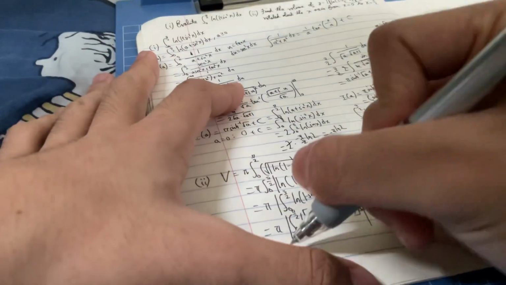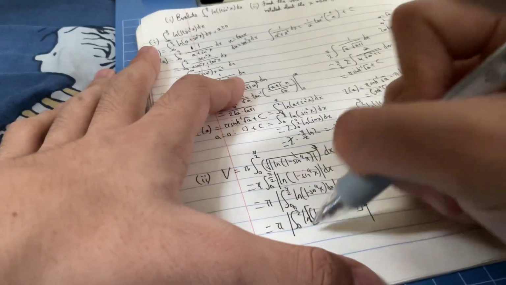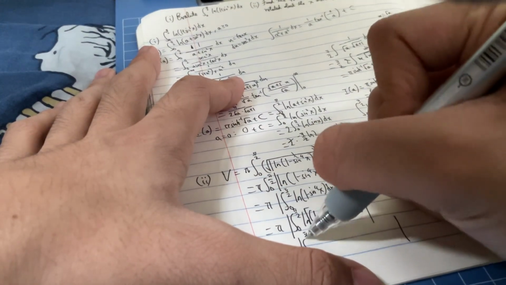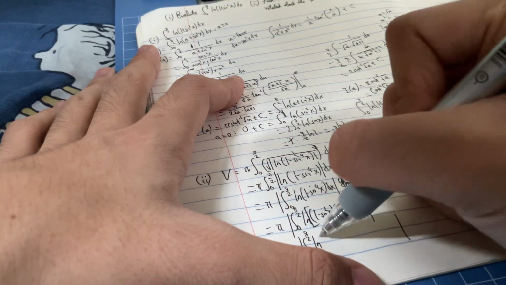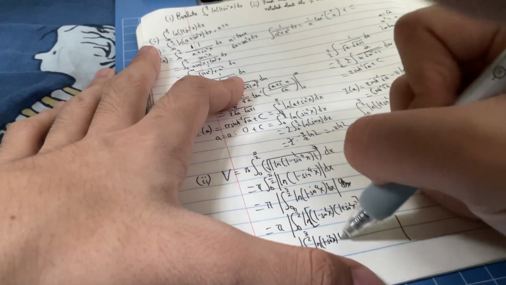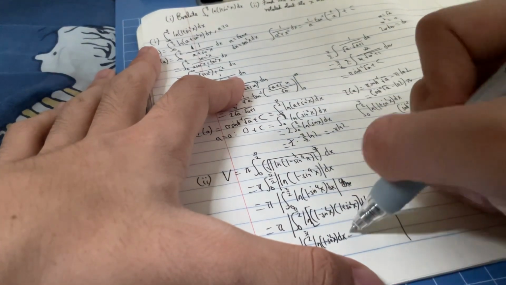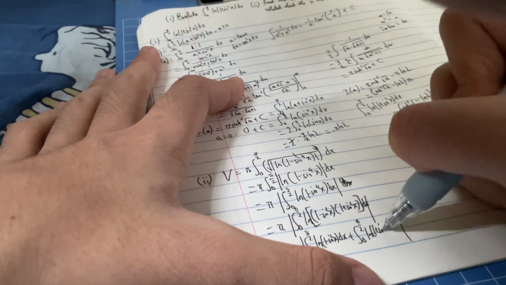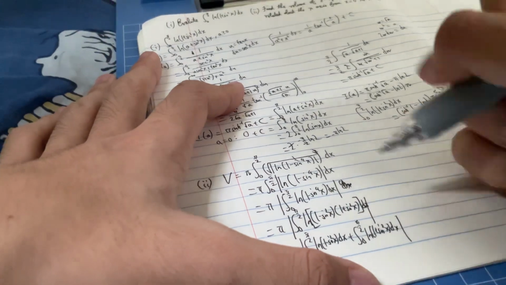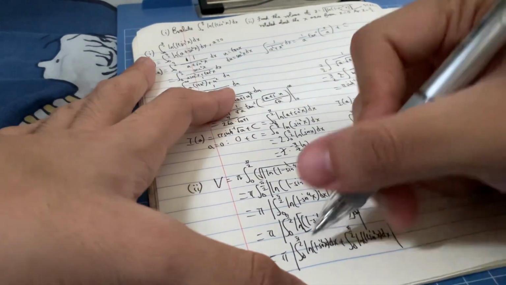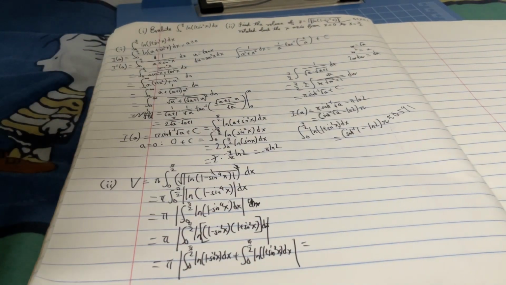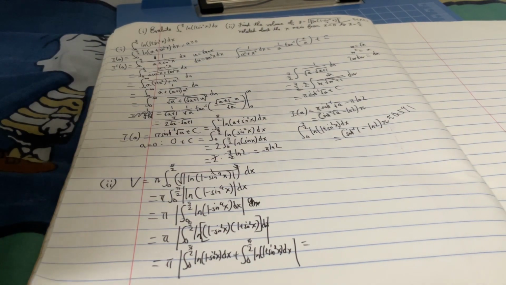You can get pi times the absolute value of this: the integral of ln of 1 minus sine square x dx, and then plus another integral of ln of 1 plus sine square x dx. So let me just do the integral here. It will take us much less time.